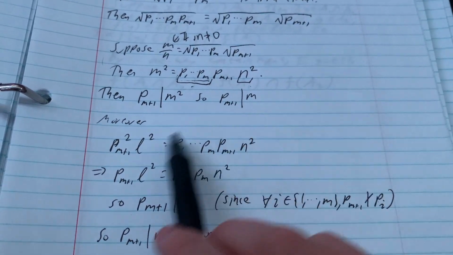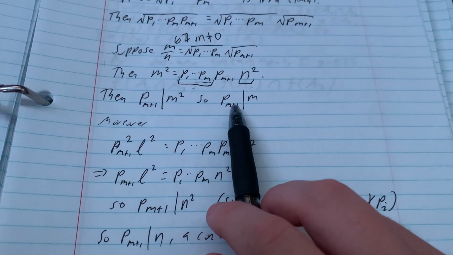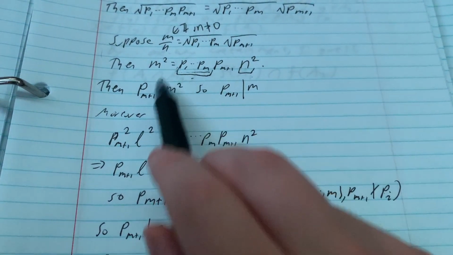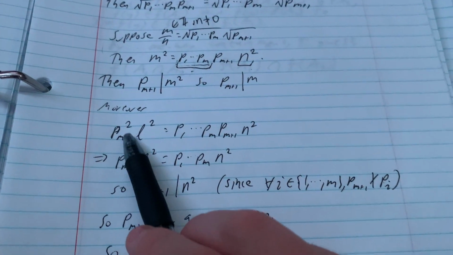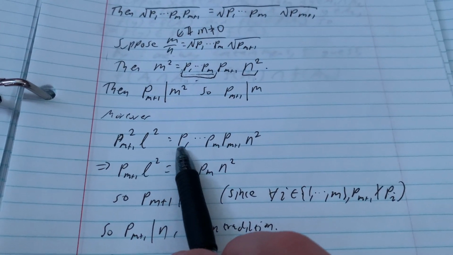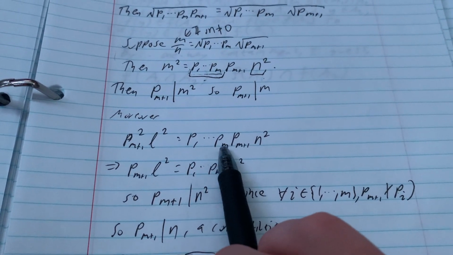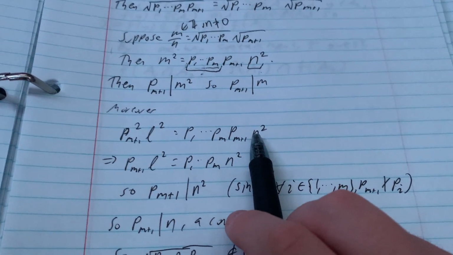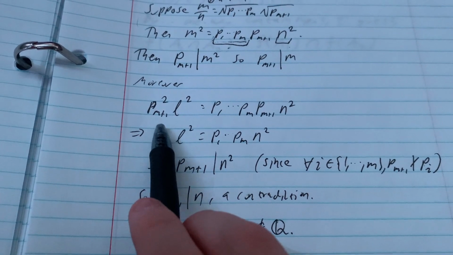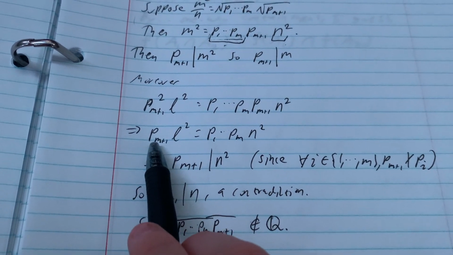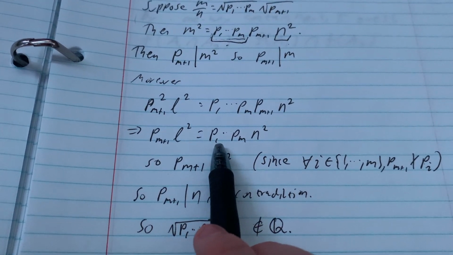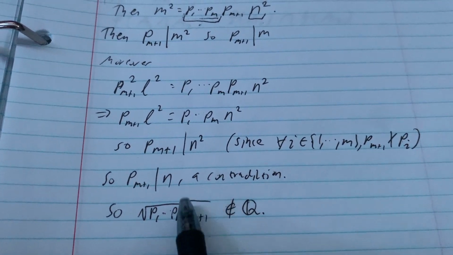So there's an integer L where p_{m+1} times L equals m. So I plug that in for m and I get p_{m+1} squared L squared is p1 up to p_{m+1} times n squared. So I divided by p_{m+1}. I got p_{m+1} L squared is p1 up to p_m n squared.